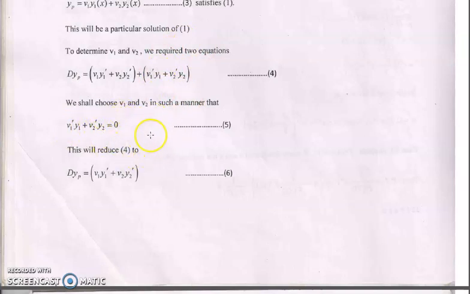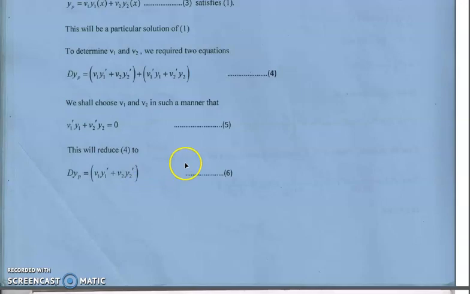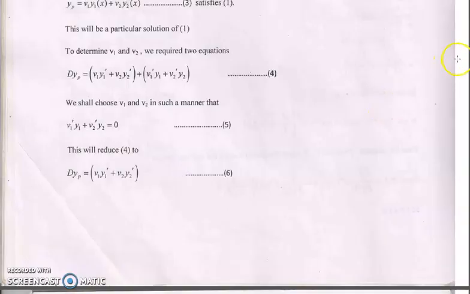If we consider this one is 0, equation 4 reduces to v1 y1 dash plus v2 y2 dash, which represents the differentiation. So let us move to the next case.